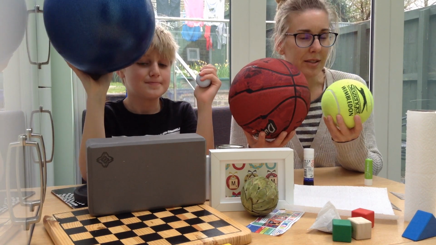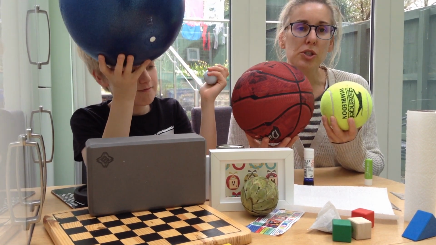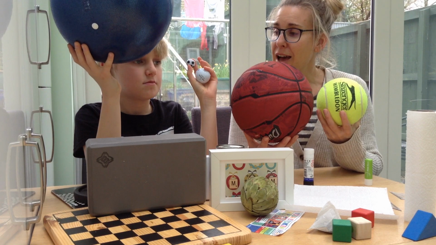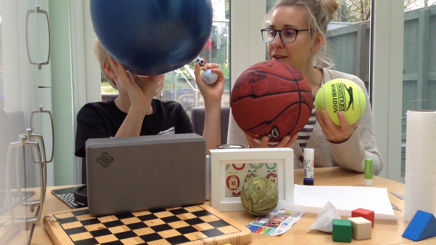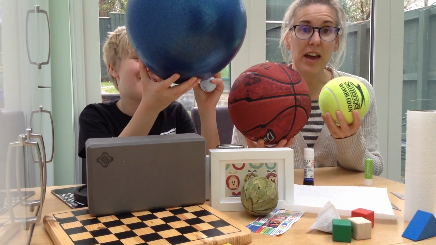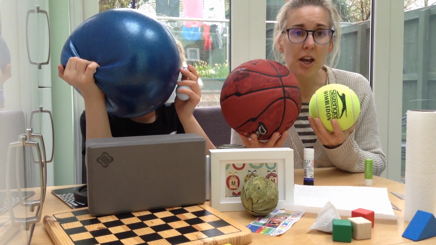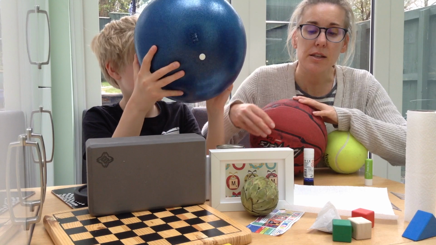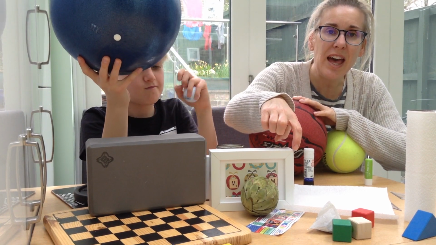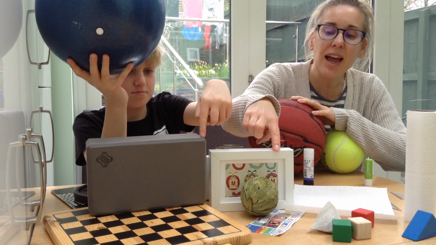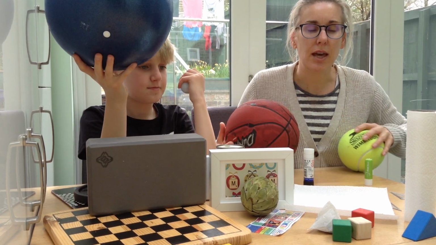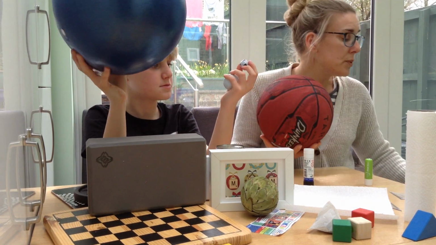Spheres are quite a special shape because they only have one side. They only have one face. They have one face which is curved, which means they don't have any vertices. So vertices are where the edges meet, and they don't have any edges. Okay, so these are called spheres.